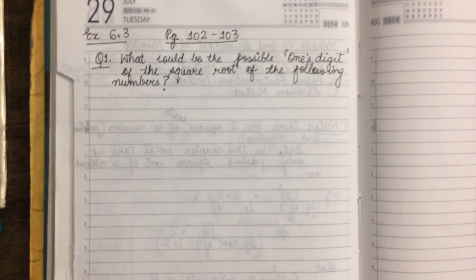If you had to find the square root, now I am saying if you had to, we are not going to find out the square root. If we had to, then in your square root, what could be the possible ones digit? So you have to find out what the digits at ones place are in the square root of the given number.